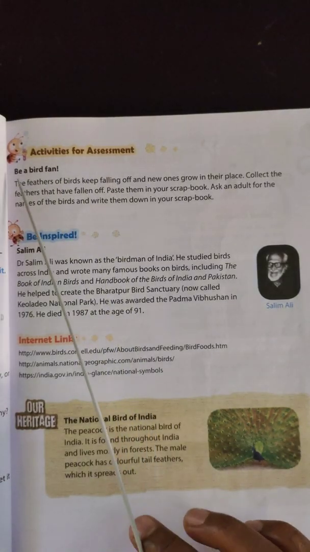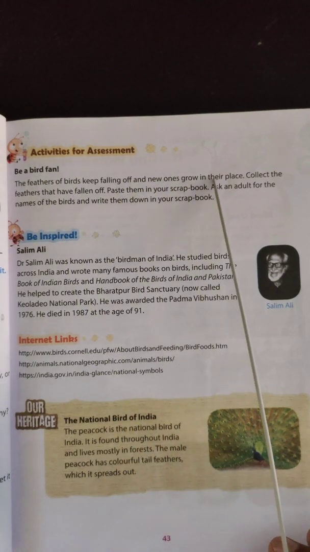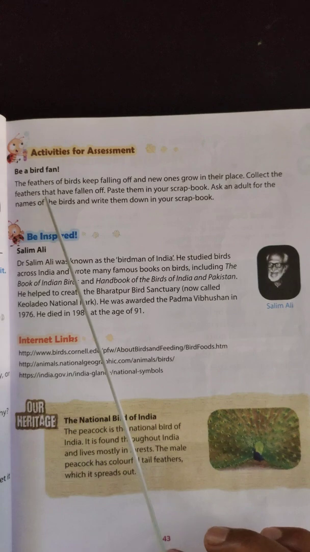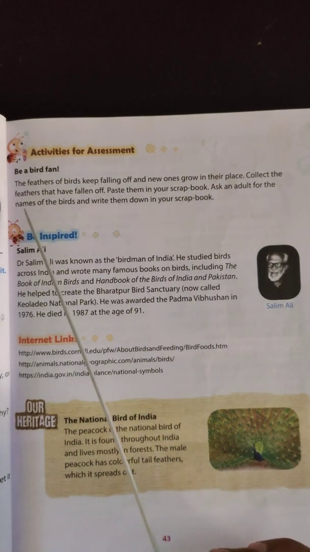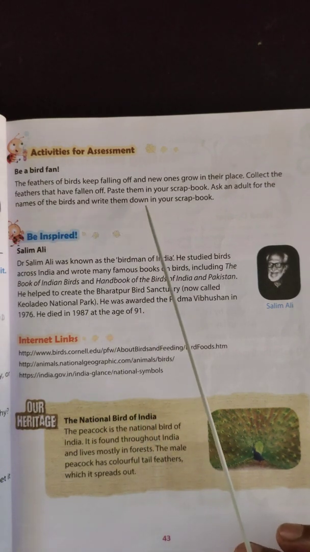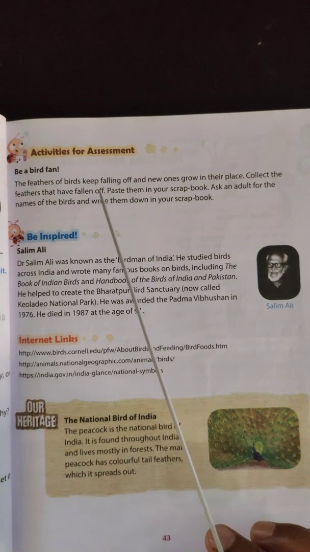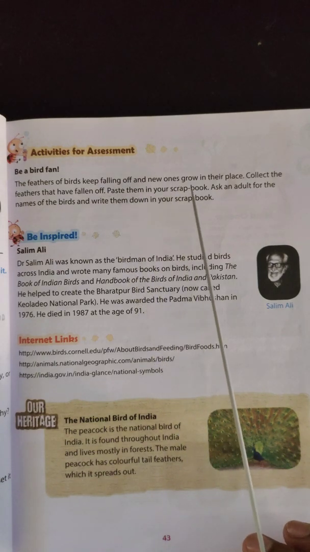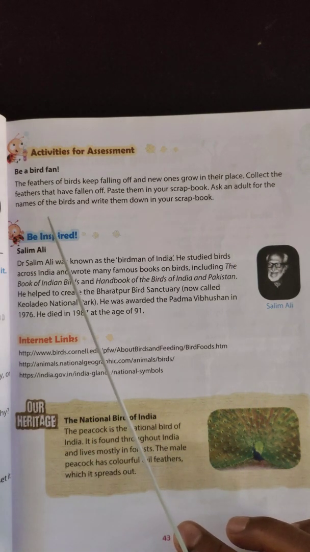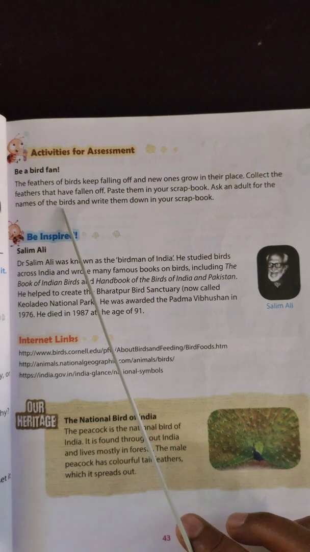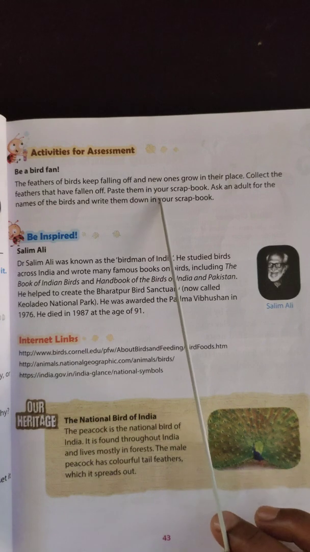Activities for assessment. Be a bird fan. The feathers of birds keep falling off and new ones grow in their place. Collect the feathers that have fallen off and paste them in your scrapbook. Ask an adult for the names of birds and write them down in your scrapbook. Suppose if you can get feathers, you can collect those feathers and paste them in your scrapbook. And you can request your parent to tell the names of the birds. Even a common name in the local language will do. Even that can also be written. Only if it is possible, you can try this activity.